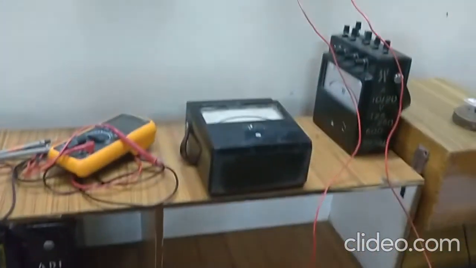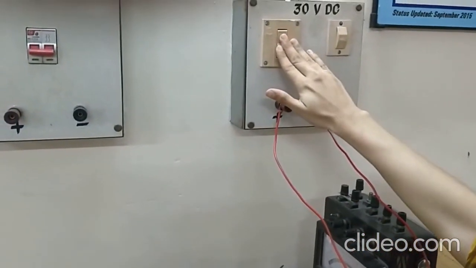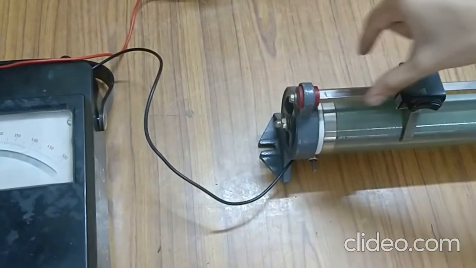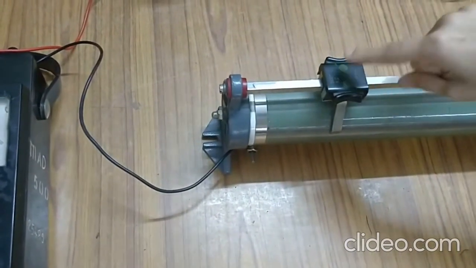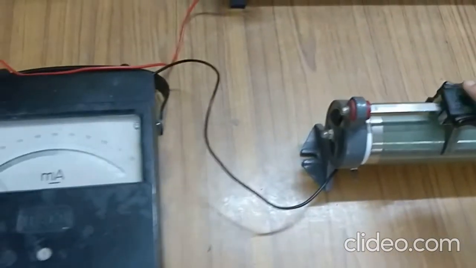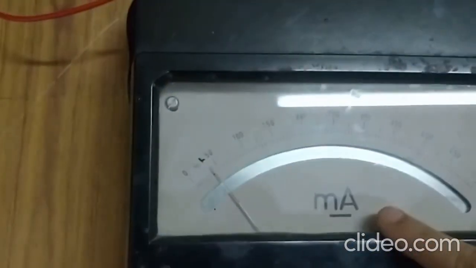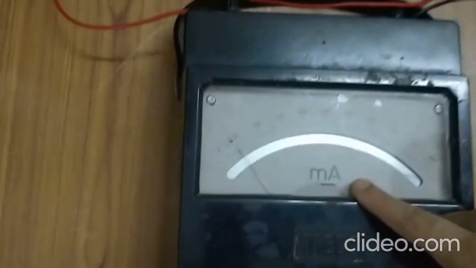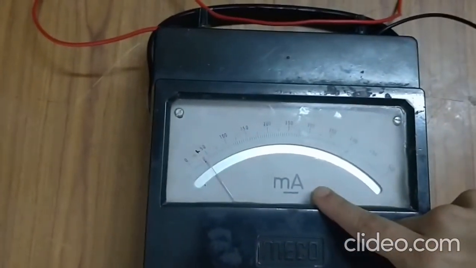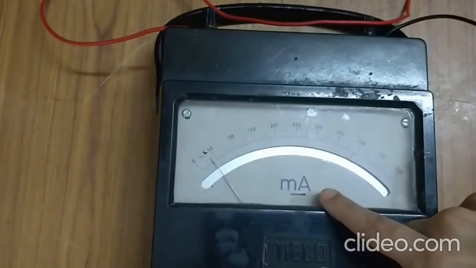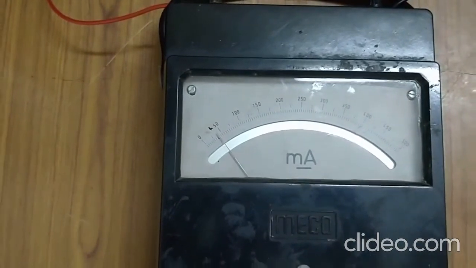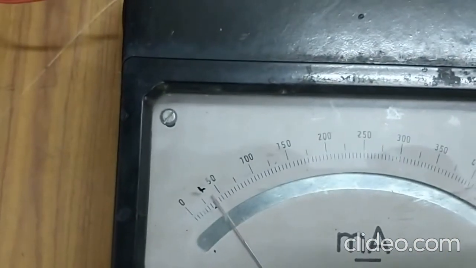First we have to switch on the supply, and the rheostat was in the minimum position, and from there we have varied it down to the 100 ohm part, and you can find the current. The current is 45 milliampere. As you can see, the current is 45 milliampere.